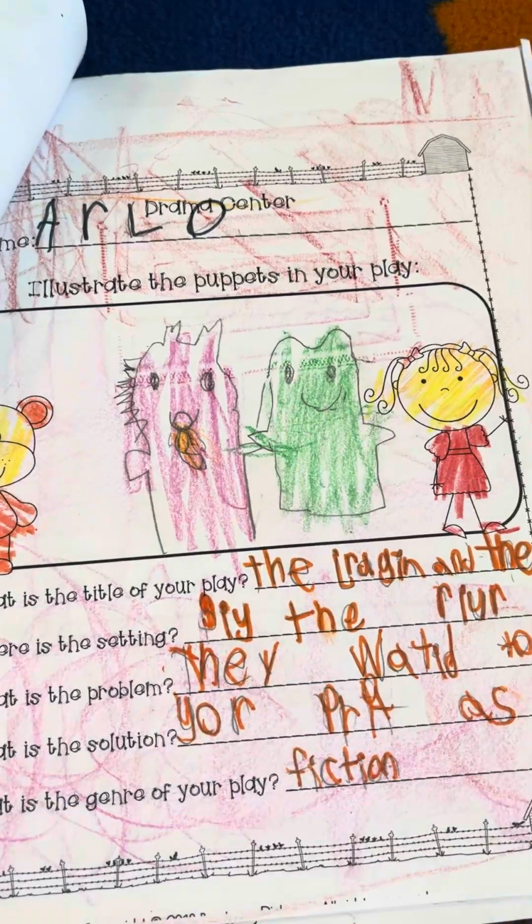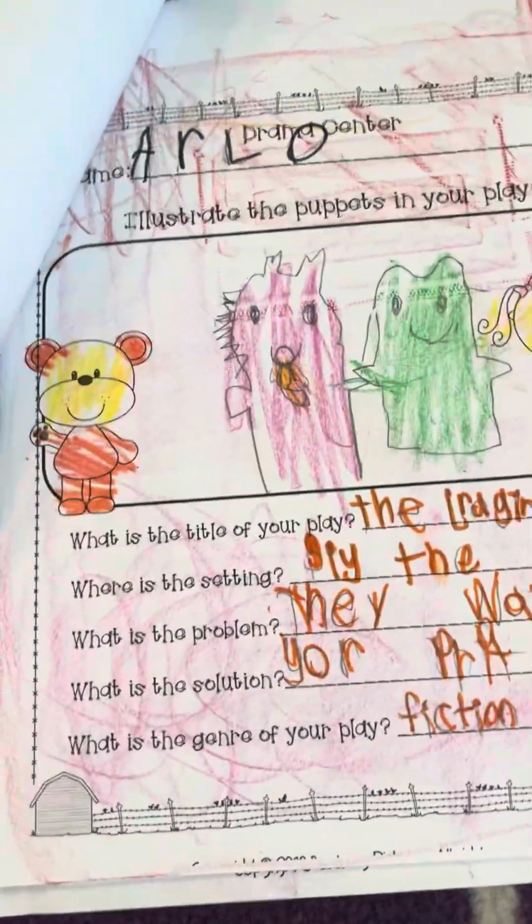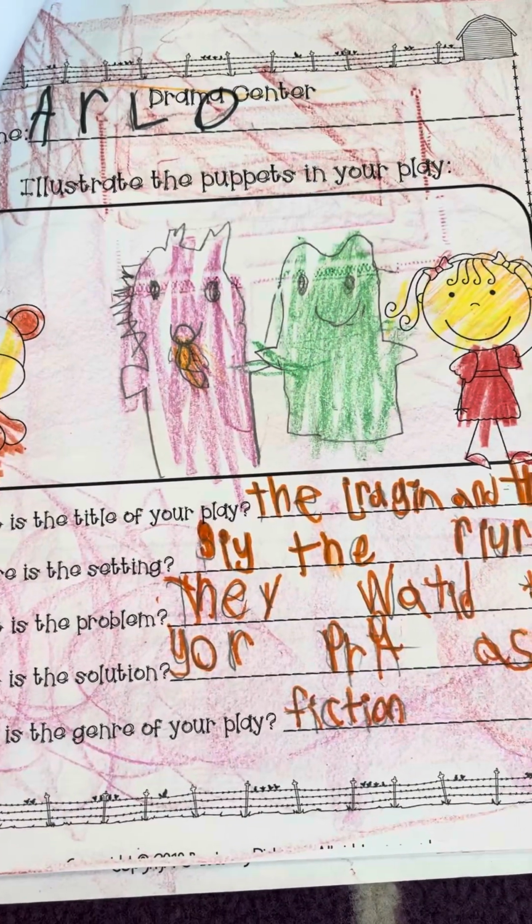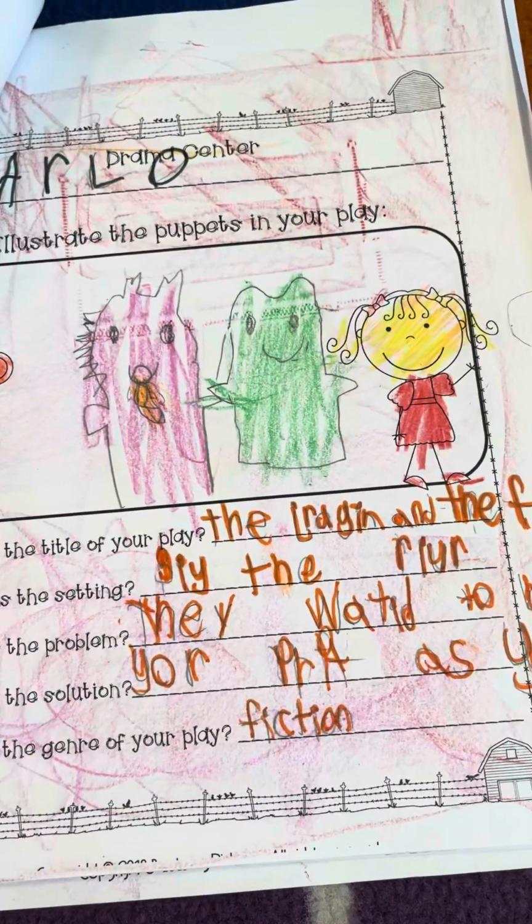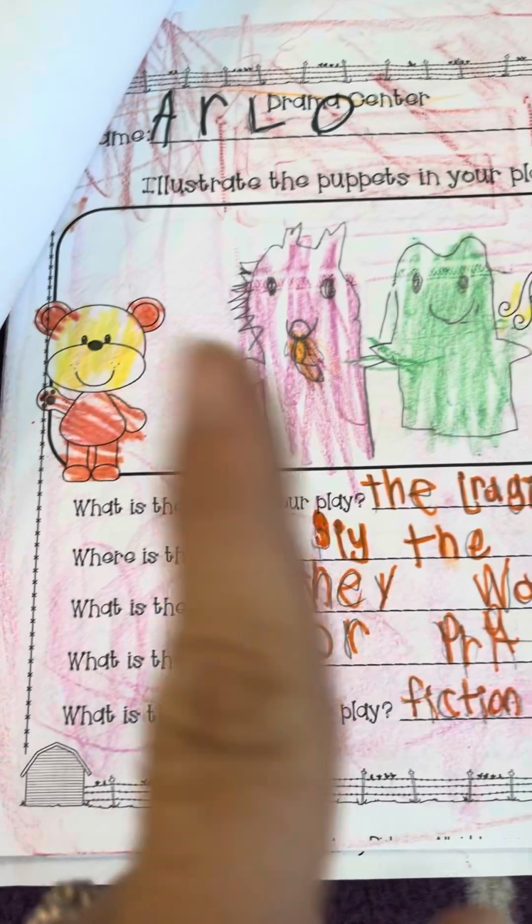This is the Drama Center. Drama Center is all about my puppets. I have a Prince and Princess, Dragon, King and Queen, a horse, a frog, and a cow. They can tell a story with any of their puppets.